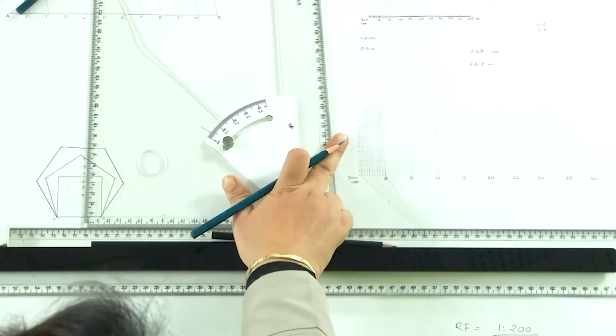That is how we draw, and we fix up this angle, and then we draw these 10 equal parts. That is what the diagonal scale is.